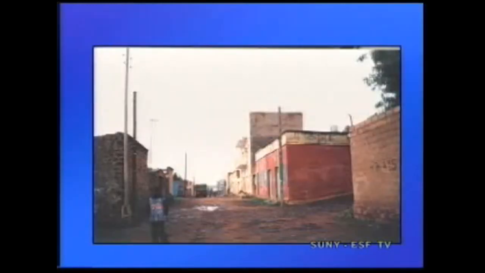How do you build sustainable cities? How do you take care of waste? How do you take care of transportation? This is a shot from China. All around the world, megacities are growing. Is that good or bad for the environment, and how?